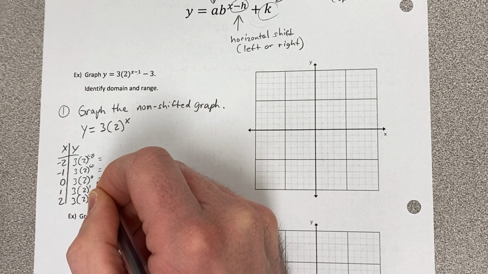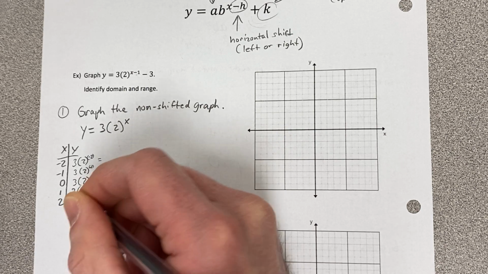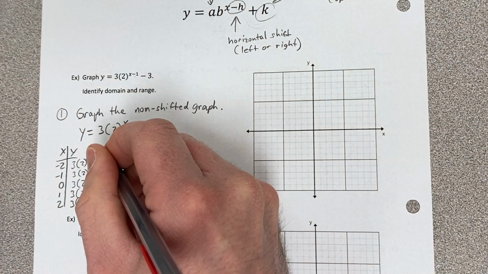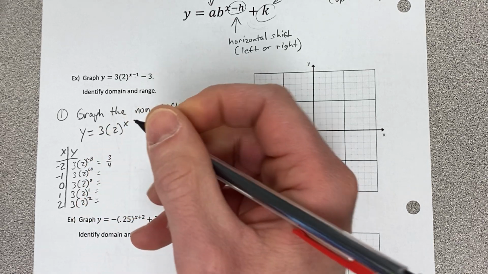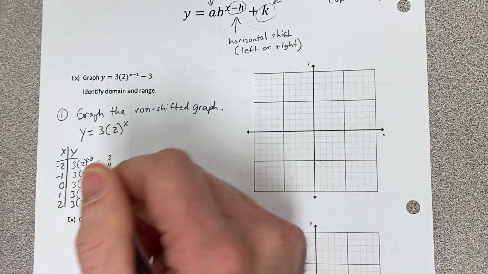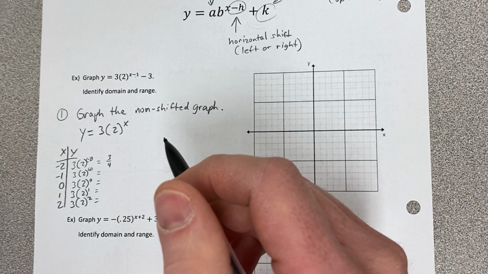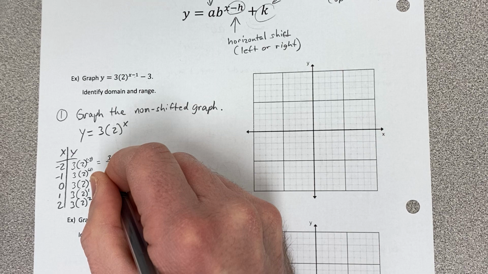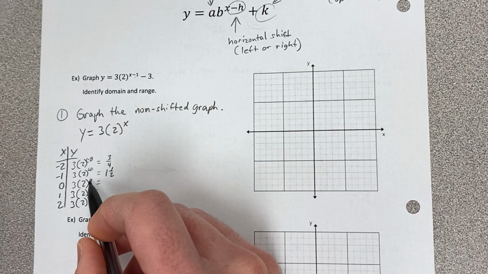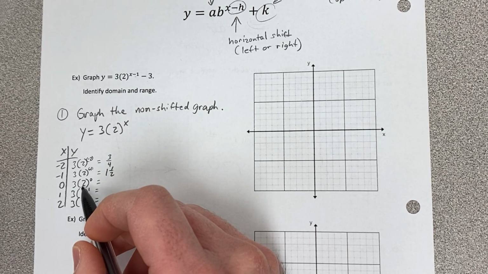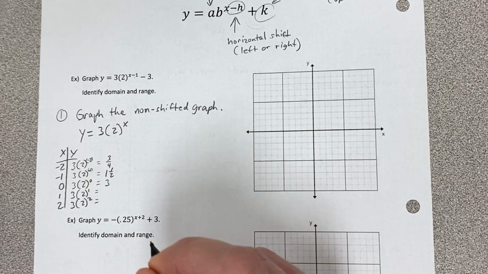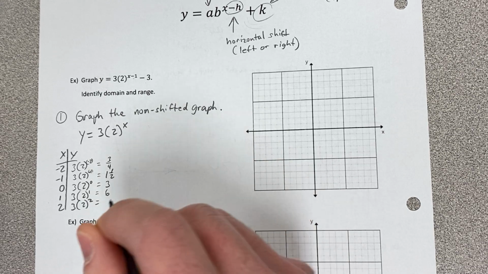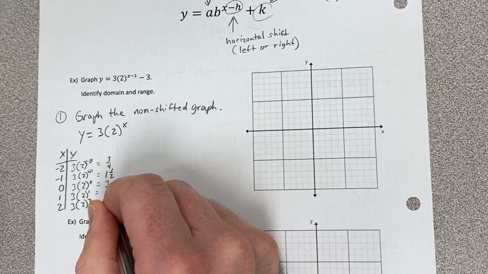I think you'll find it's actually quicker if you do it by hand. This flips it over, it's 1/4, and then times 3 is 3/4. And flips it over, it'd be 3/2. I don't like graphing 3/2. I think 1.5 would be easier to graph. 2 to the 0 power is 1 times 3. 2 to the first is 2 times 3 is 6. And 2 squared is 4 times 3 is 12.